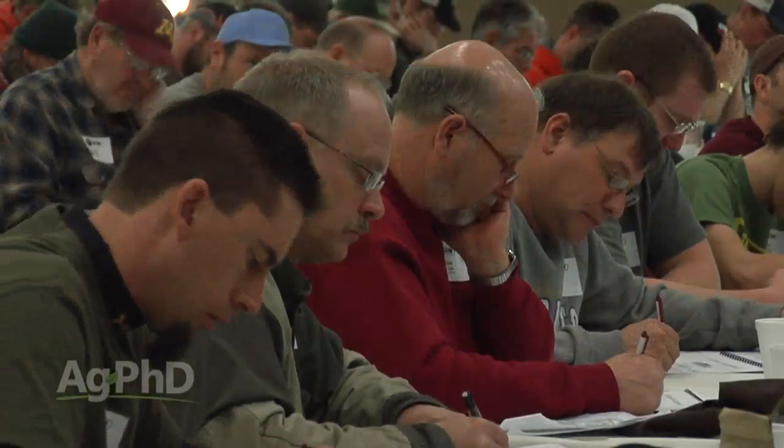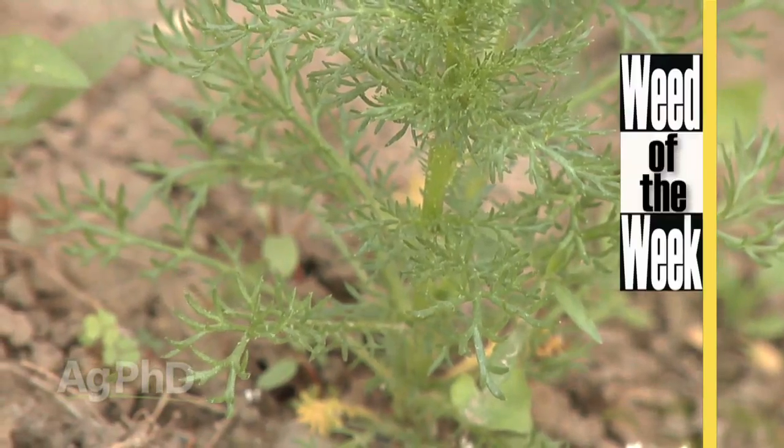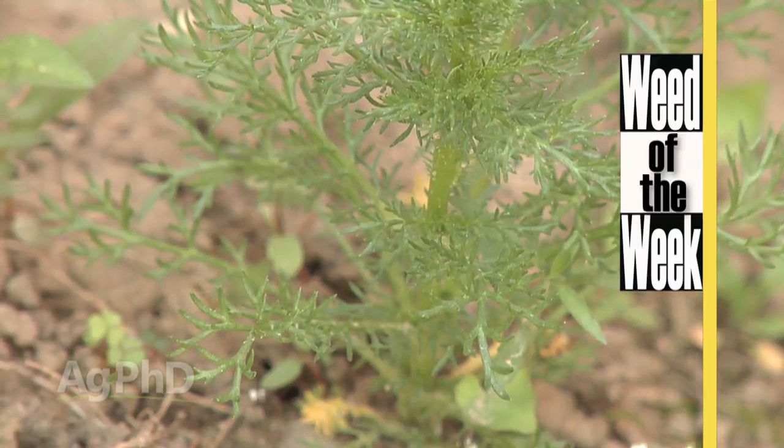Well, one other thing that's always important to learn about is controlling weeds, like our Weed of the Week. Can you identify this tough weed?